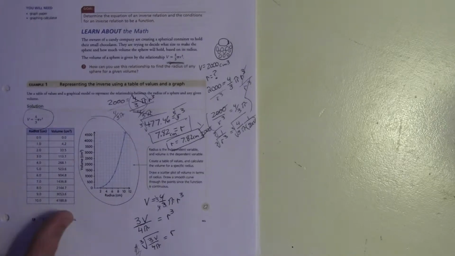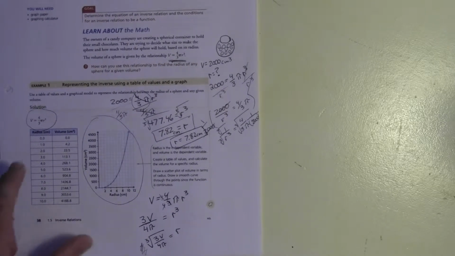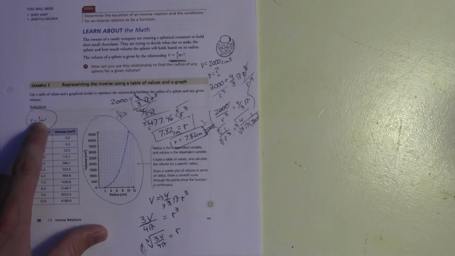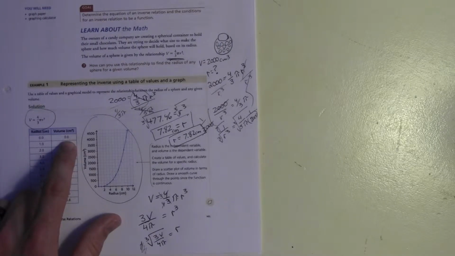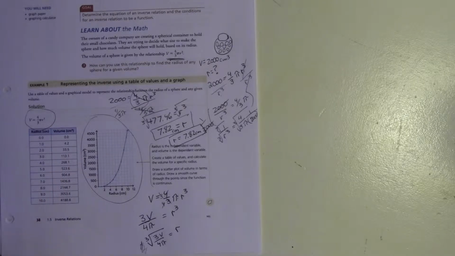You guys can replicate that. I would hope no problem, right? You're just taking a value of r, substituting in, and then making the calculations to find the volume. When r is 0, v is 0, etc. No questions there. Now what they're going to do.